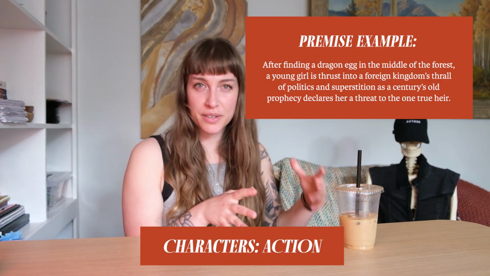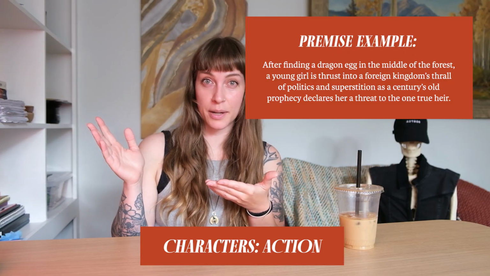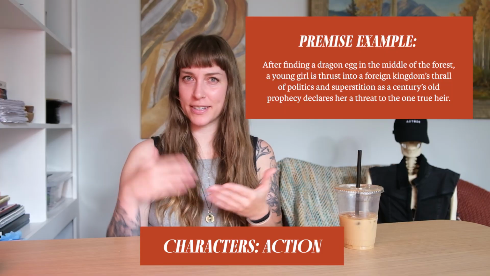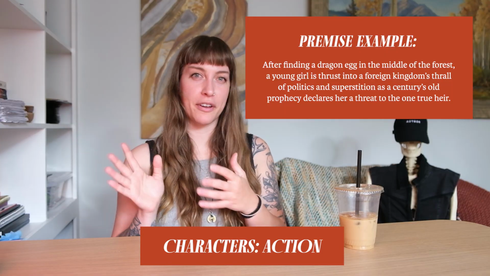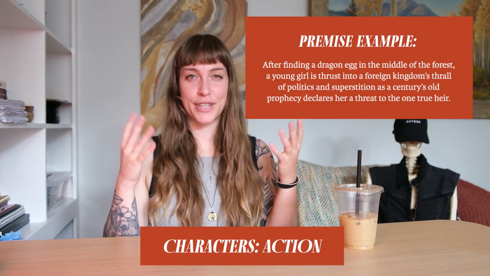Or if we switch motives again and we go back to the fact that maybe she wants to rule this kingdom, maybe she's now having a plot to kill the prince. Maybe she's working with a faction of the court that doesn't want that prince to rule and is trying to stage a coup. There's so much here.